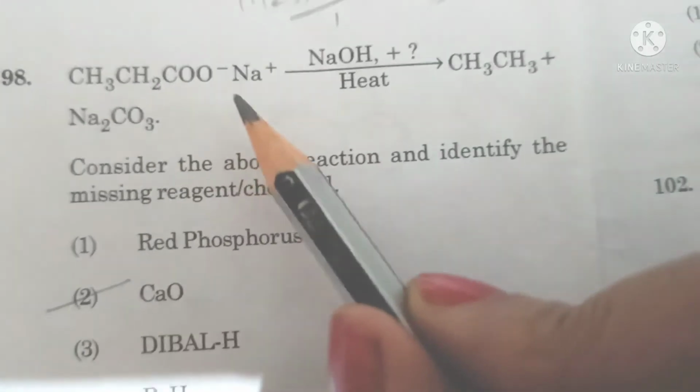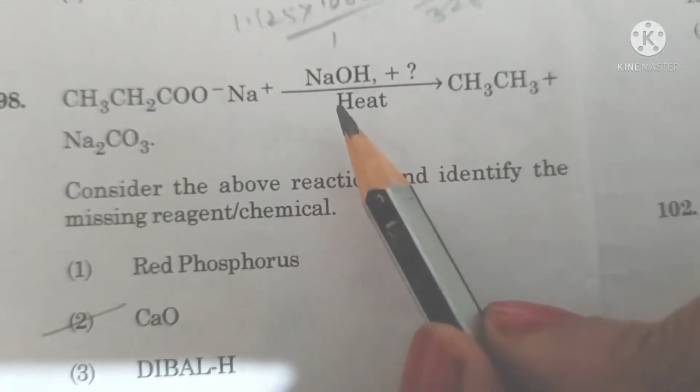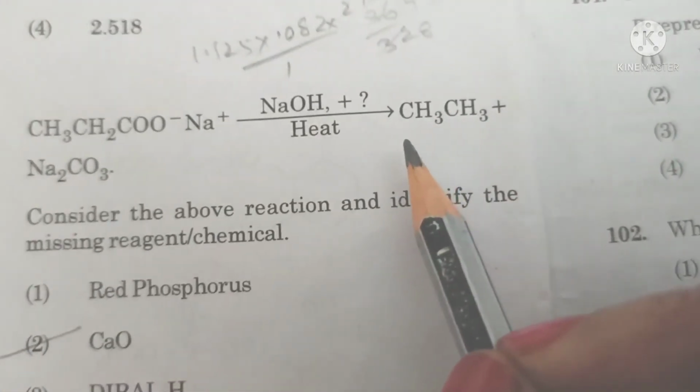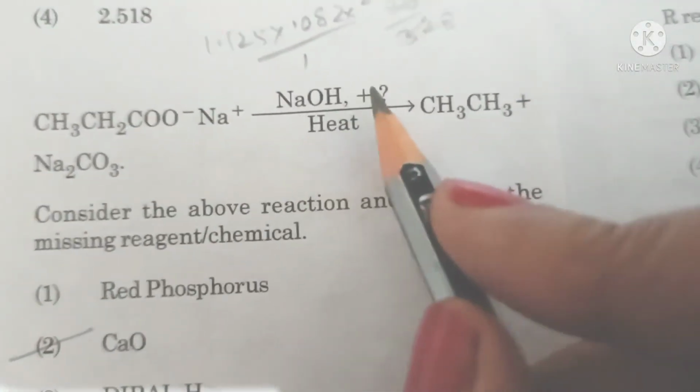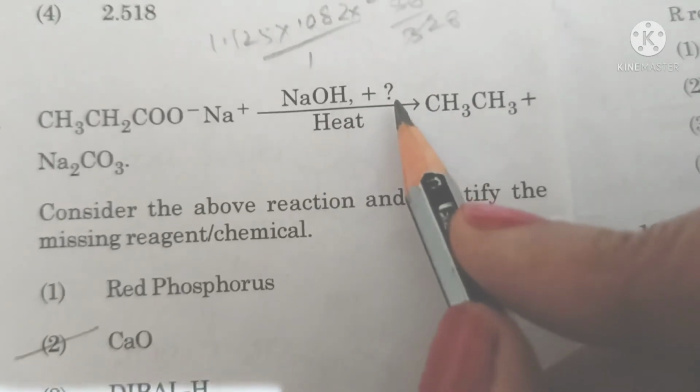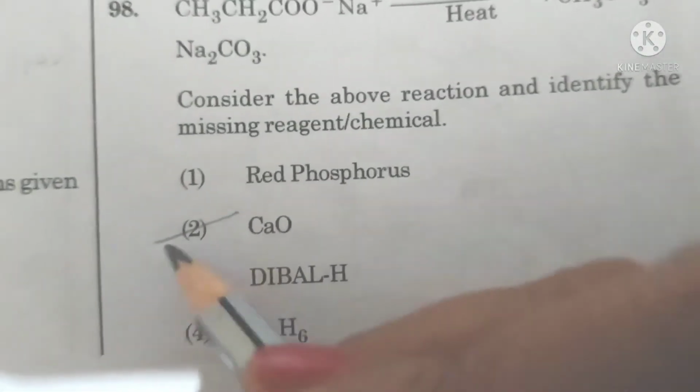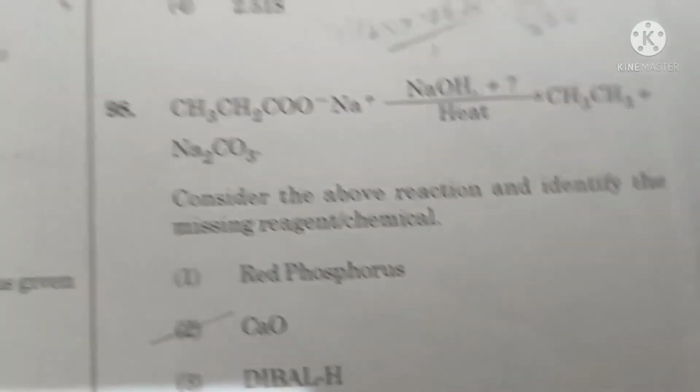Then sodium acetate on reacting with sodium hydroxide plus which reagent will form an alkane? This reaction is the soda lime reaction. So the missing reagent is calcium oxide, CaO. Option 2 is the correct answer.